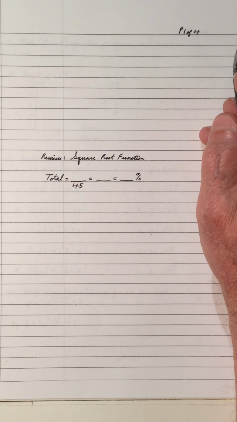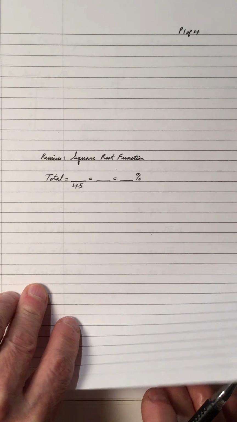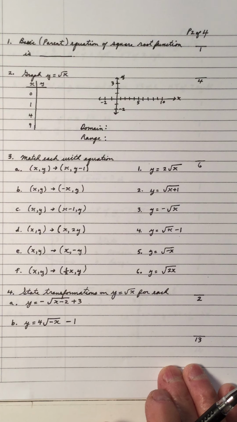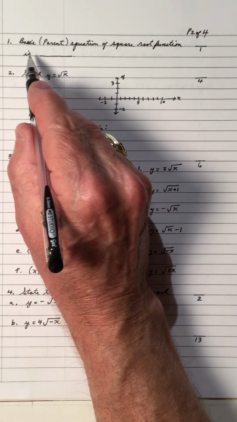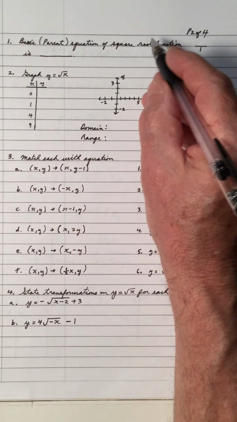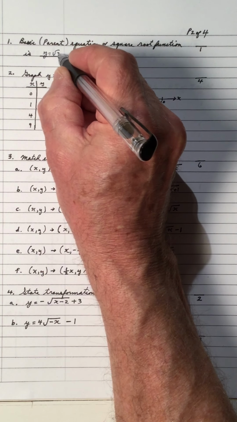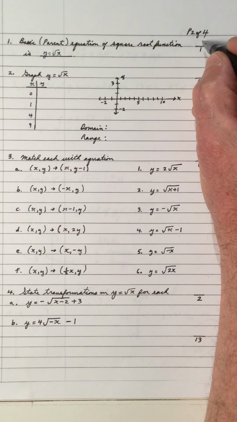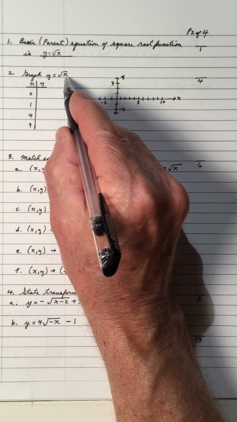So this is the first page, 1 out of 4. So let's start the review of the unit on the square root function. Number 1, the basic or parent equation of the square root function is y equals root x. Give yourself a mark if you have it right. Now let's graph y equals root x.